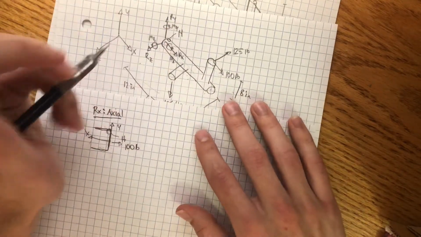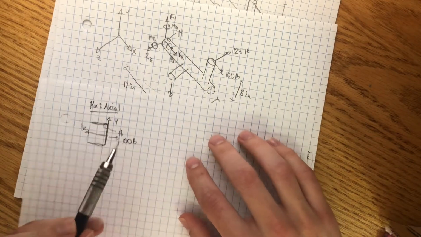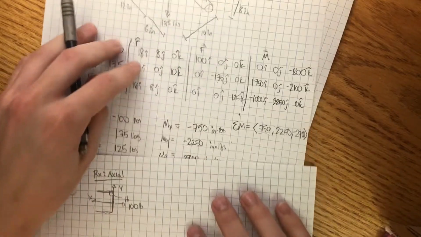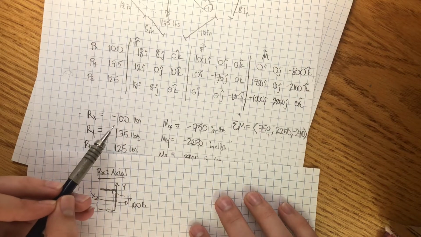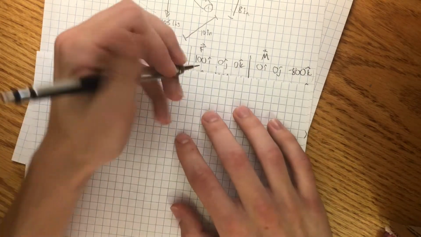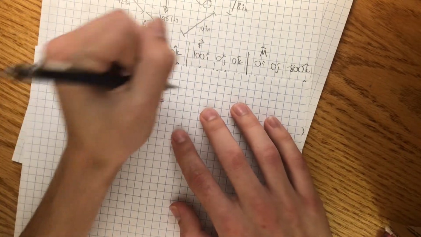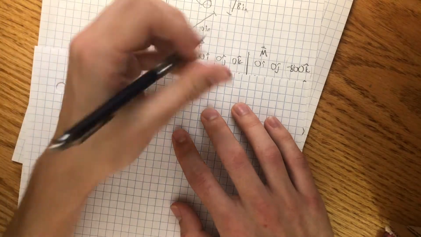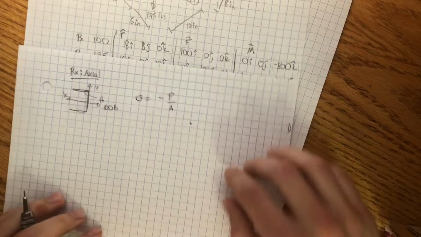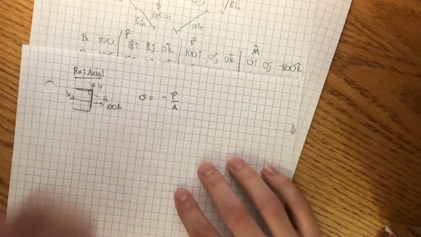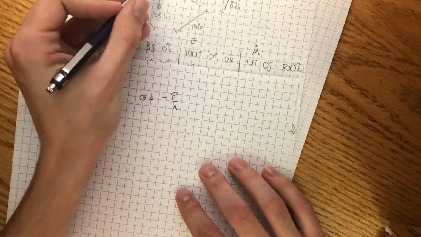So it's pretty important to remember that this is actually going to create a tension, which means that even though our value here for Rx is technically negative, we are going to have our formula for stress here be negative P over A. And so that's because we know that this needs to end up being a positive value because we know that it is tension.